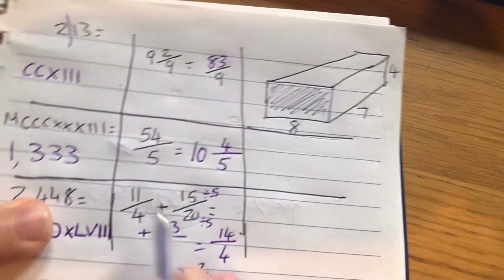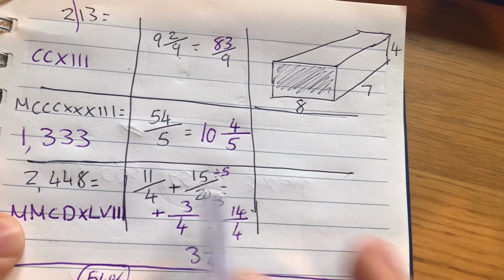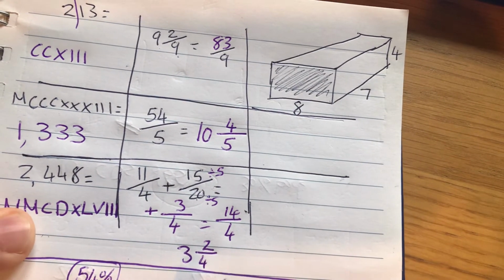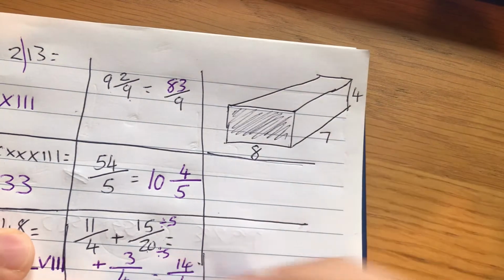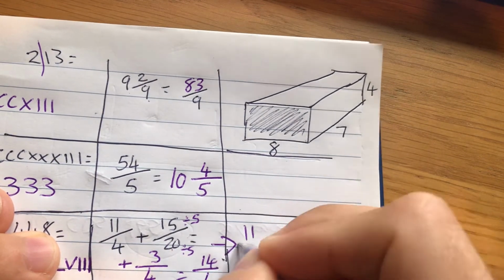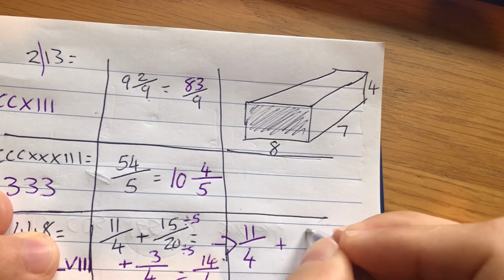I'm sorry, I feel like I went really fast on that one, but hopefully we're getting quite good with that now. This one here, I'll tell you what, I'll show you the other way. That's not fair for those of you who aren't quite sure.